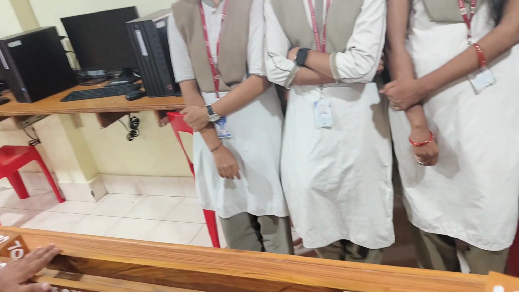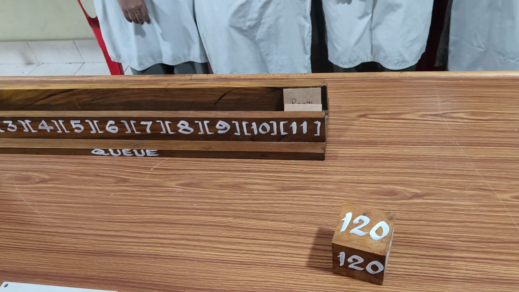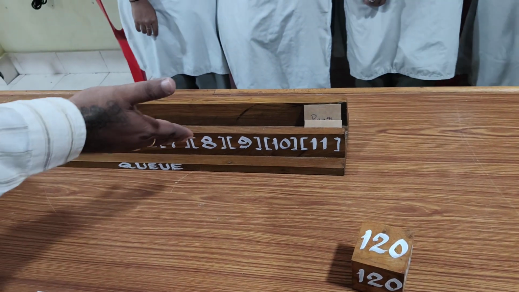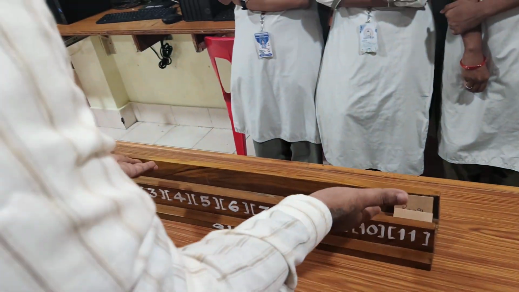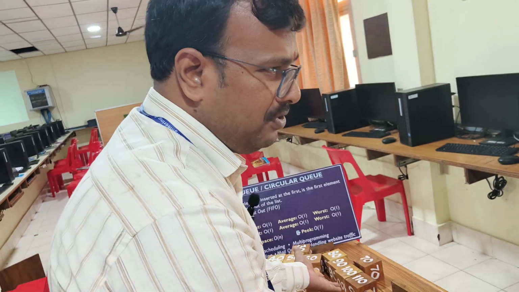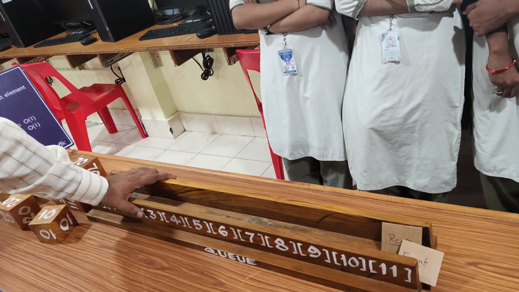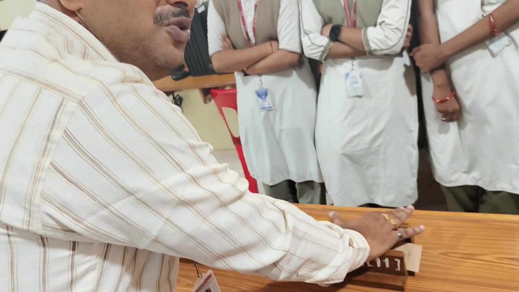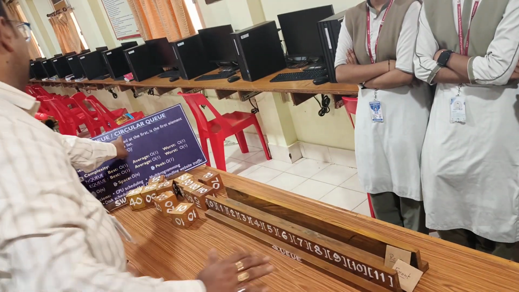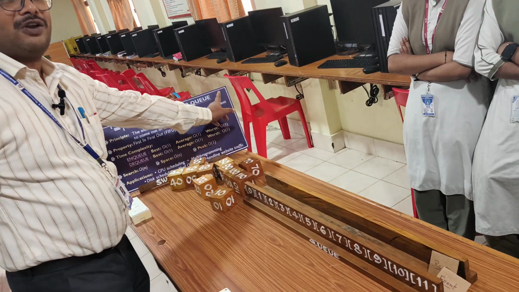Okay, we are inserting 120. It shows Q is full. It shows Q is full, but is any element there in the queue? What will happen? Rear reaches the limit, so it understands Q is full. So to overcome this problem, circular queue.